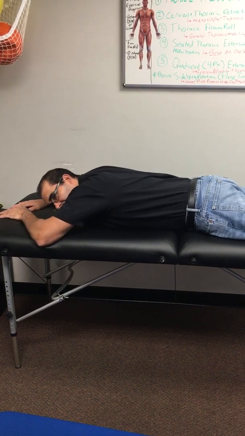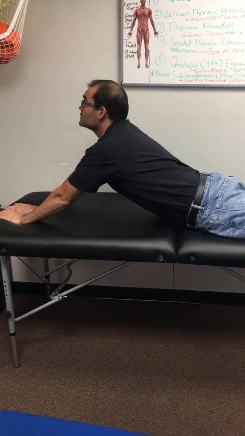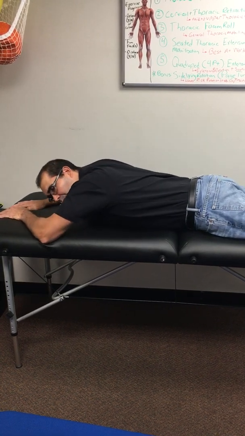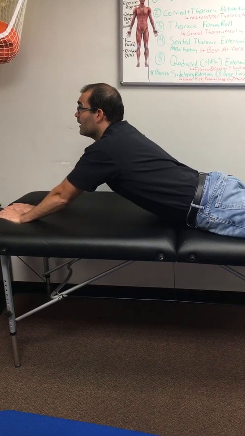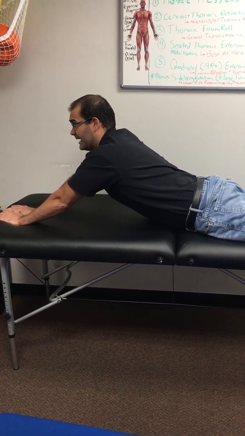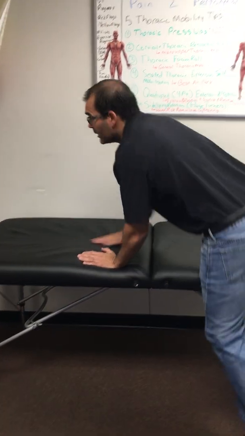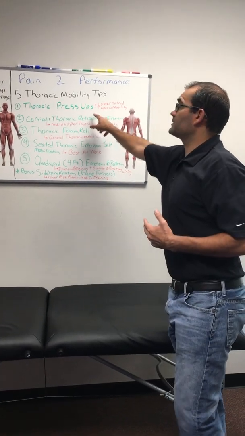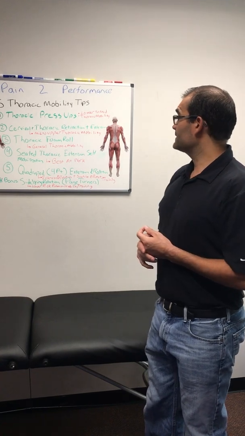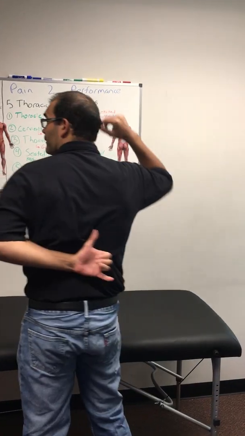So this is the thoracic bias press up. Again, generate extension and look all the way up. You can add some breathing into the end of the motion. Breathe in, all the way up, and as you generate that breath, you sag down a little bit more into extension. So that's a way of making a simple cobra exercise or press up a little bit more effective for the thoracic spine.